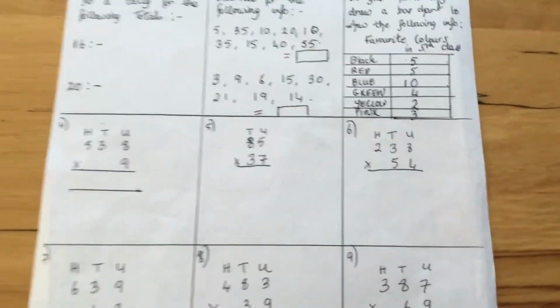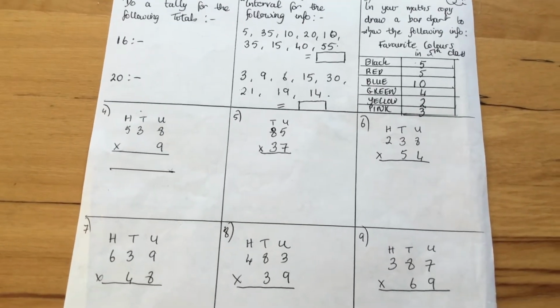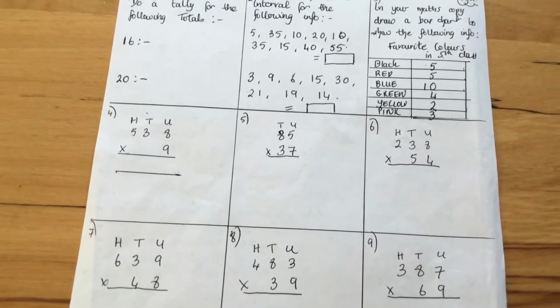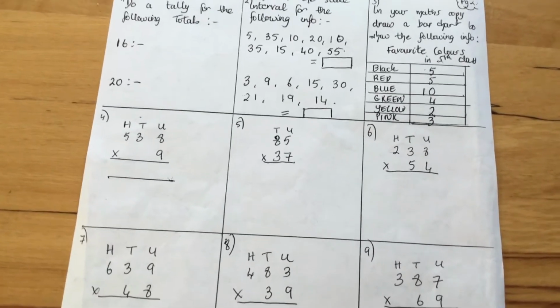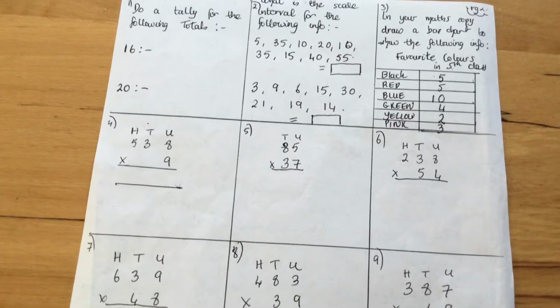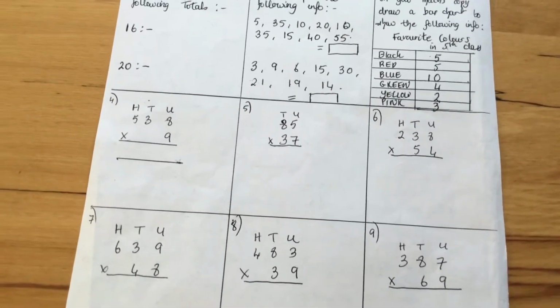I'm just showing you that to refresh your memories, guys, and to remember carrying over is extremely important. You must show it. Don't keep it in your head. You have years ahead of you to be doing that, but at the moment, just make sure you carry over all your numbers, and always drop your units down and carry over your tens.